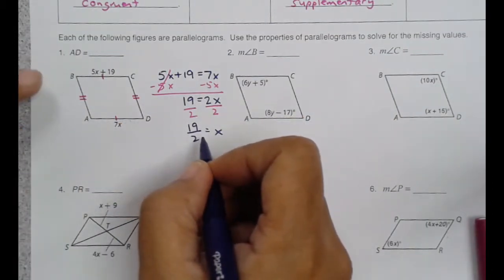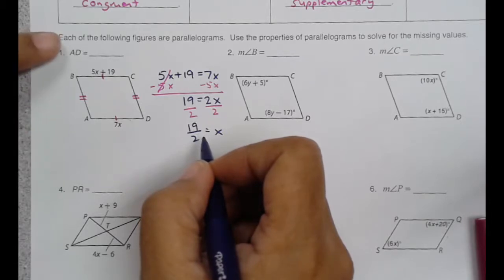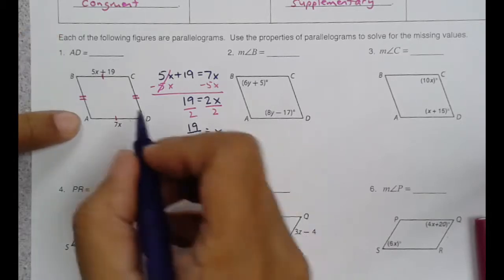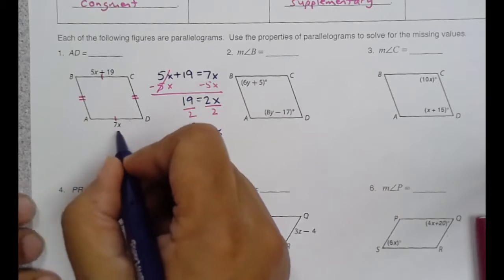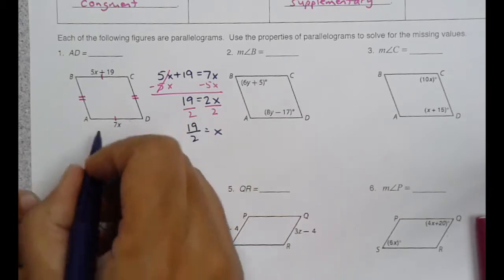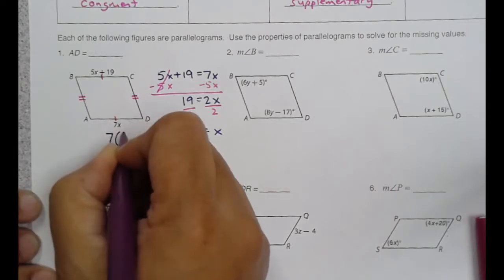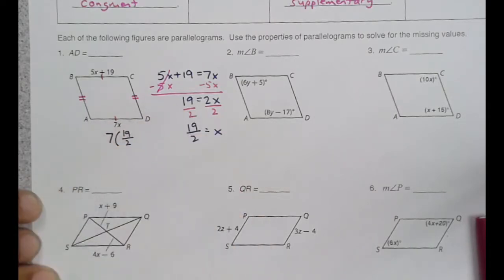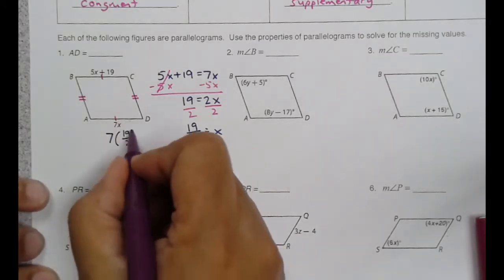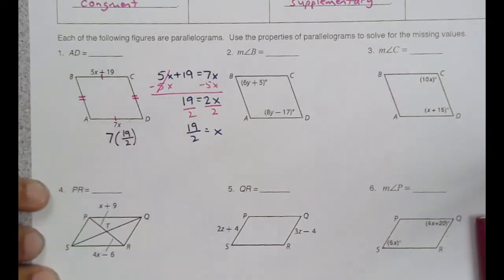And then the next thing I want to do is solve for what the length is from A to D. So here's A, here's D. I'm going to go ahead and plug this x into here. So that would be 7 times 19 over 2. And so what we want to do is multiply across the top and across the bottom.